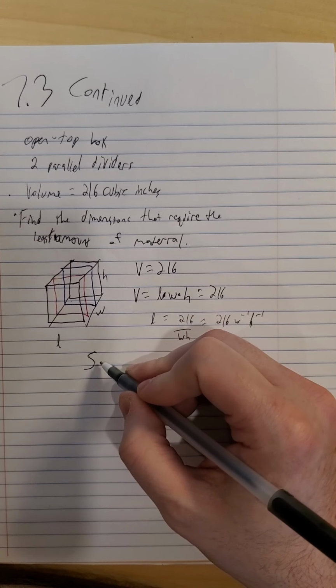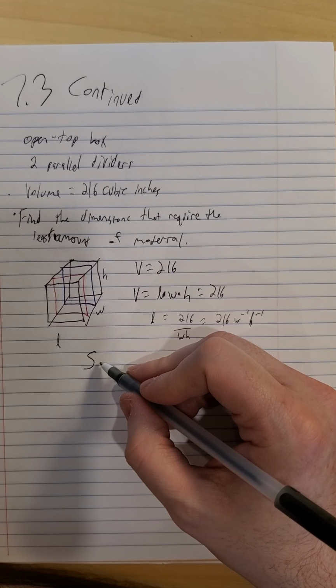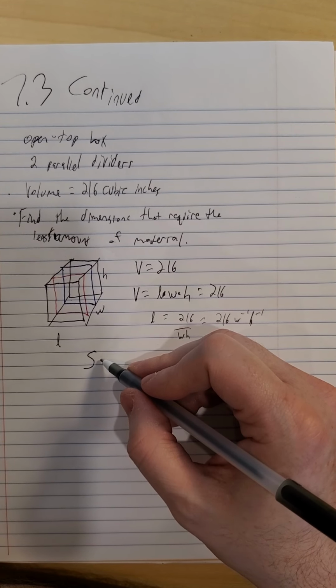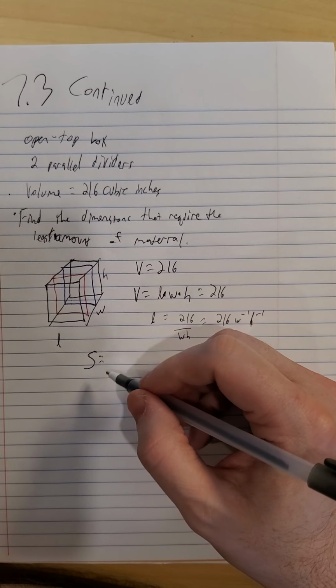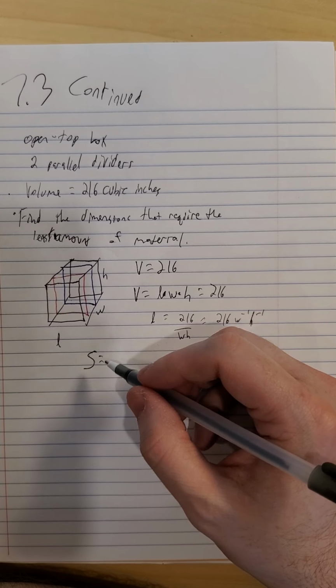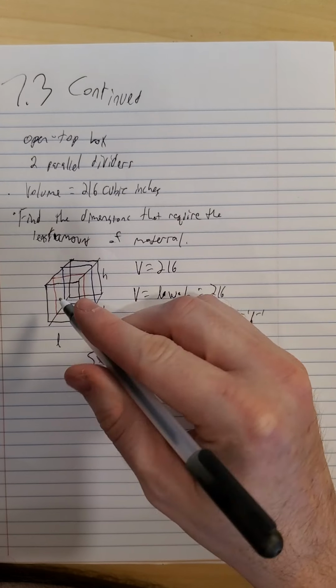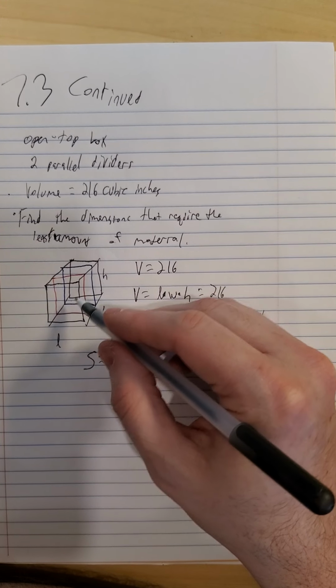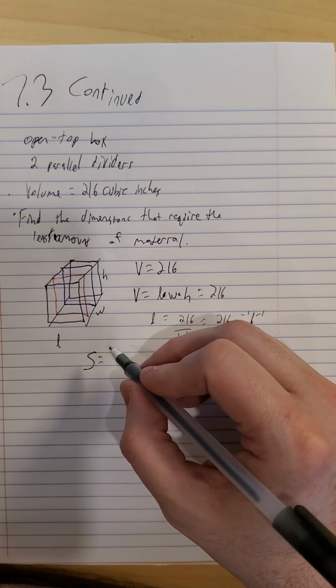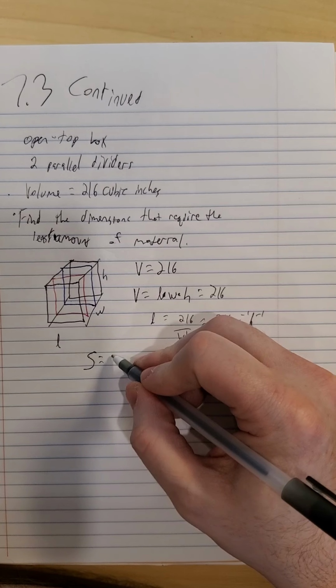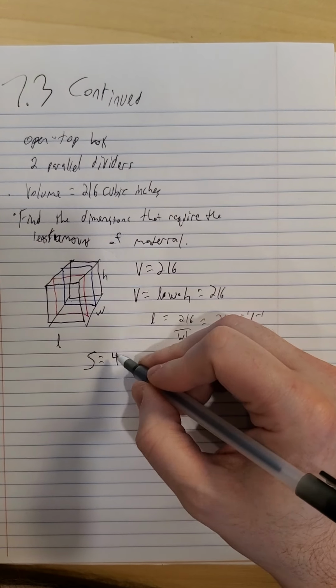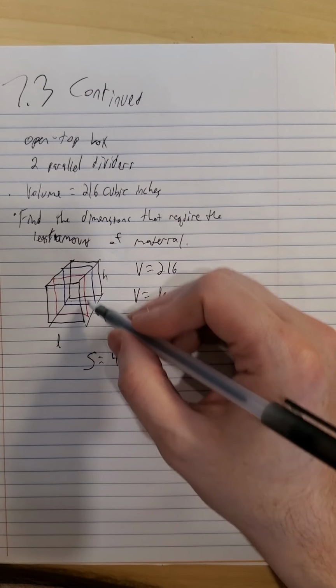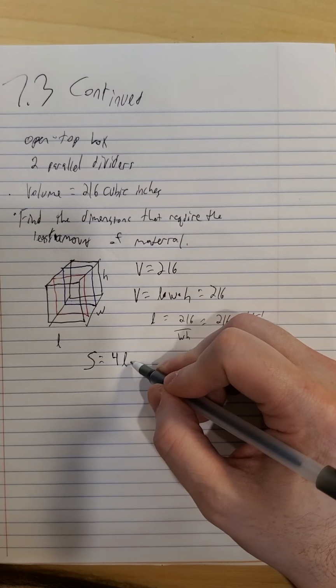The equation we're looking to optimize is the surface area, which I'll use a capital S for. So surface area, for starters, we'll do the front, back, and the two dividers. So we have 4 of those pieces, and each one of those is length times height.